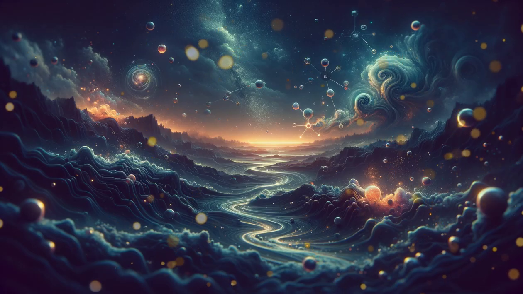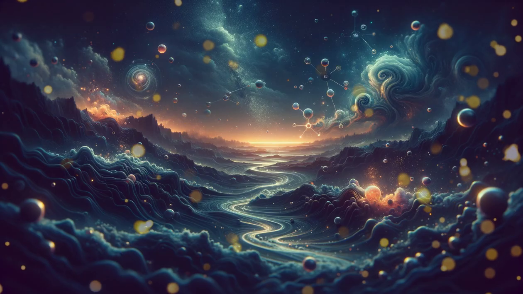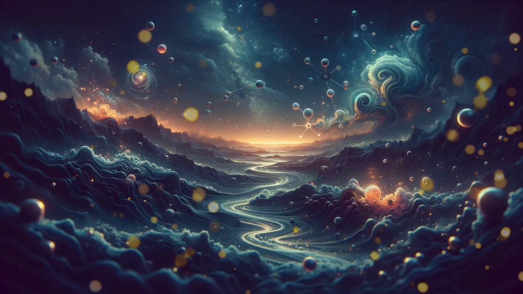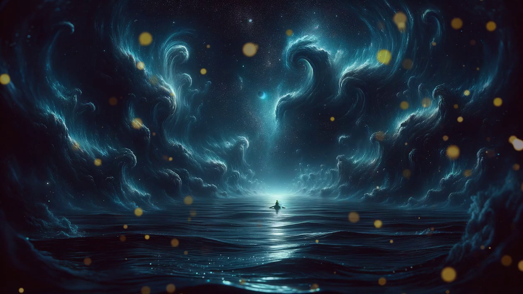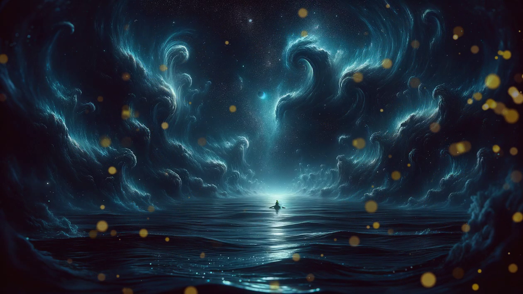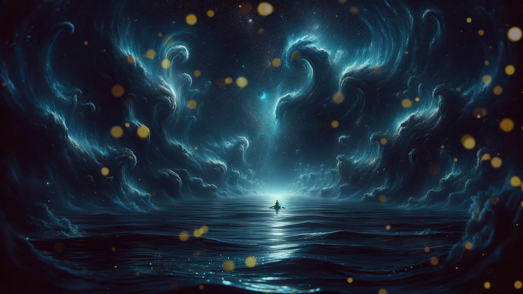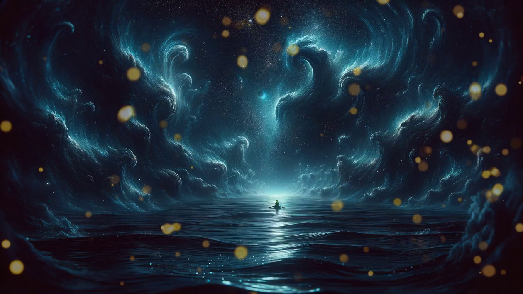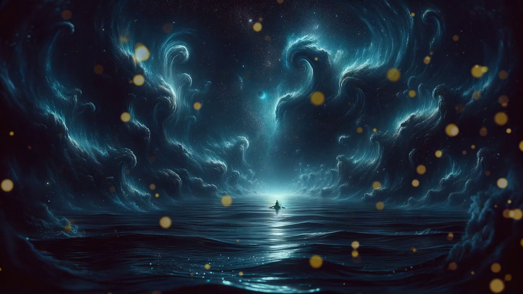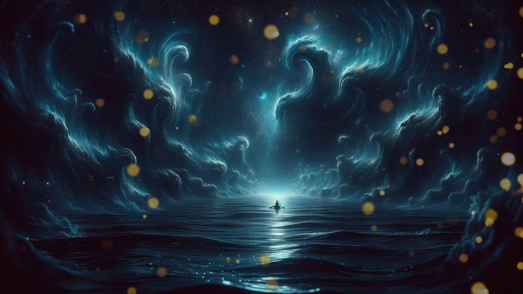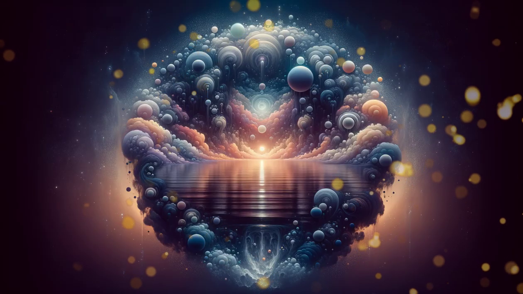Theories surrounding water's role in the origin of life are as varied and fascinating as the life forms they seek to explain. One popular hypothesis suggests that life began in the depths of the ocean, where water served as a primordial soup rich with the necessary ingredients for life. This idea encourages us to envision the early Earth, with its volcanic activity and rich mineral deposits dissolving into the sea.